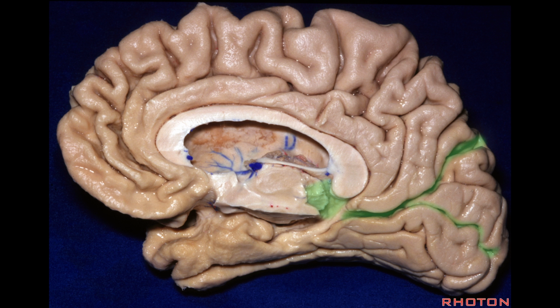parieto-occipital and calcarine sulci, so that you can divide medial temporal lobe into an anterior part of medial temporal lobe, a middle part from back edge of uncus to quadrigeminal cistern, and then from quadrigeminal cistern back to the junction of the parieto-occipital and calcarine sulci. So anterior, middle, posterior part of medial temporal lobe.